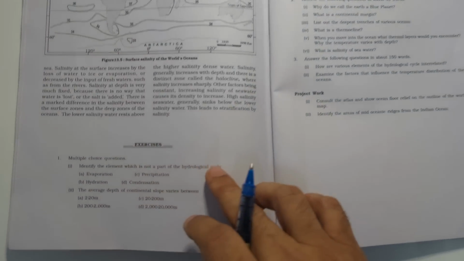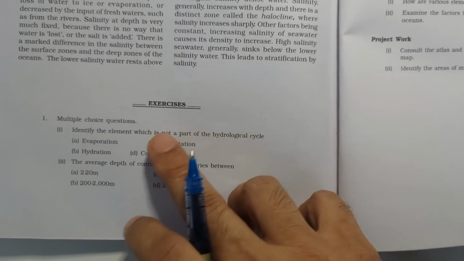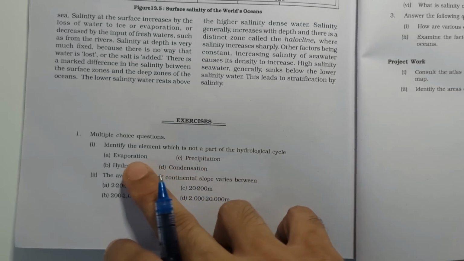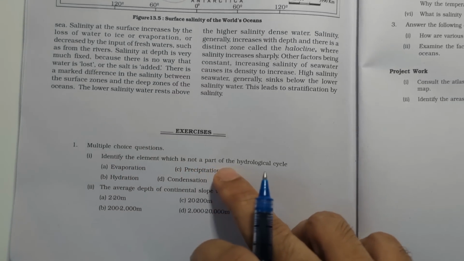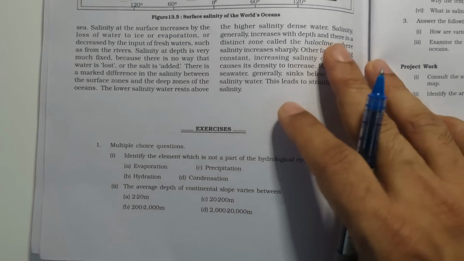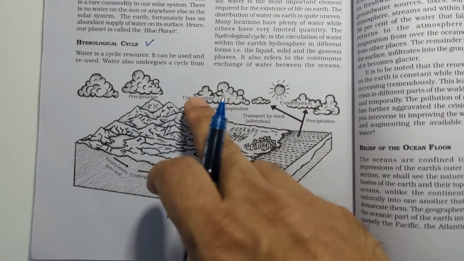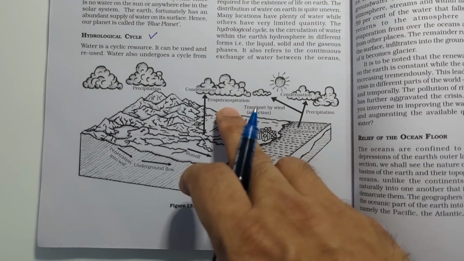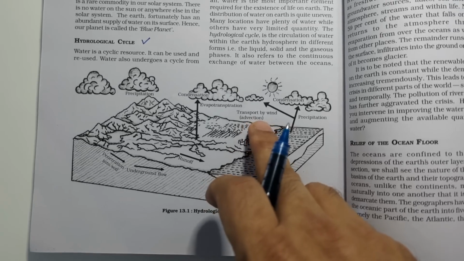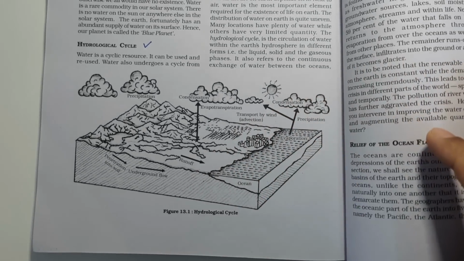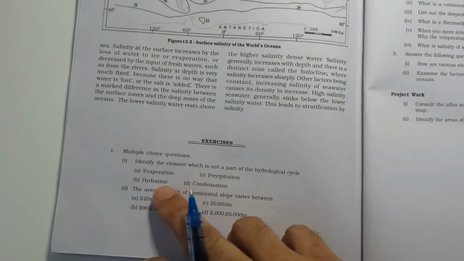For prelims, I would suggest that you solve these exercise multiple choice questions. Like here they have given, identify the element which is not part of the hydrological cycle. Here the hydrological cycle of the earth is given: precipitation, condensation, evapotranspiration, condensation, precipitation, etc., runoff of water. And here these options are given.